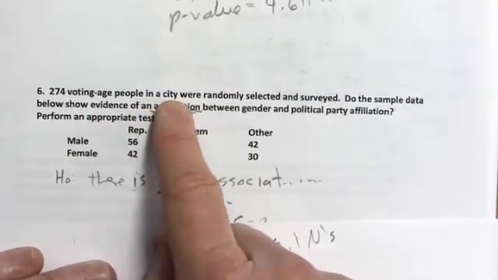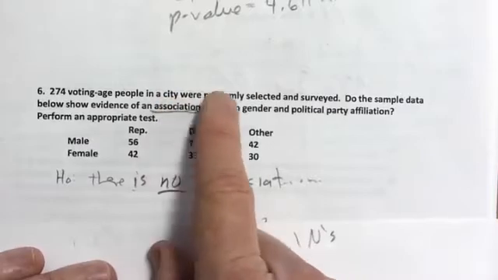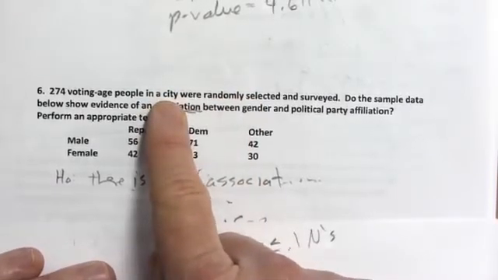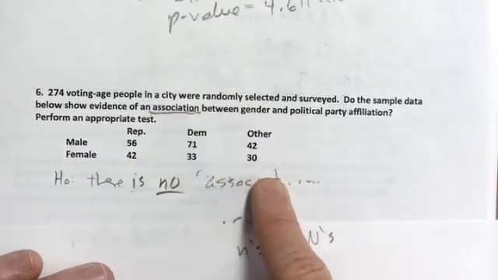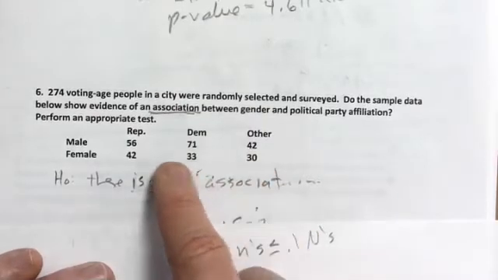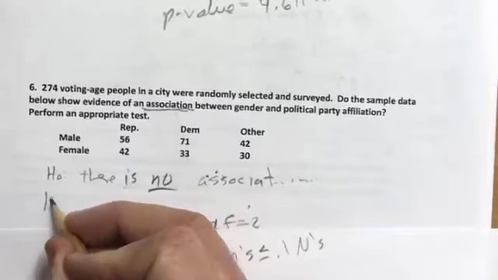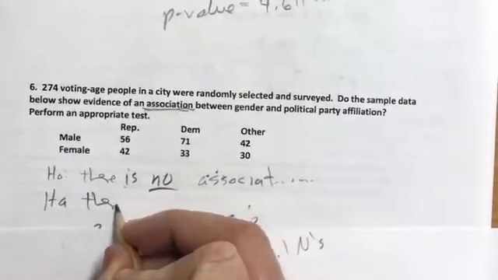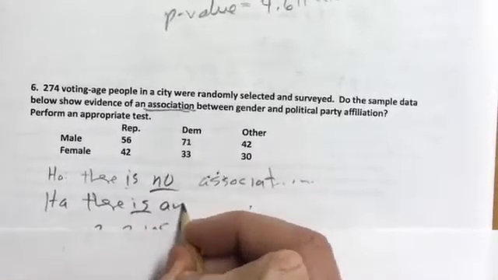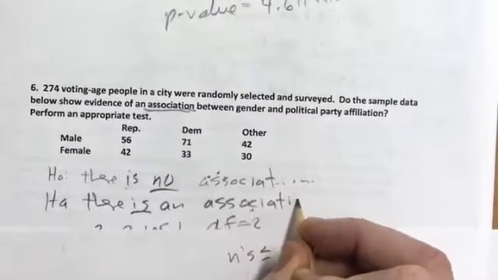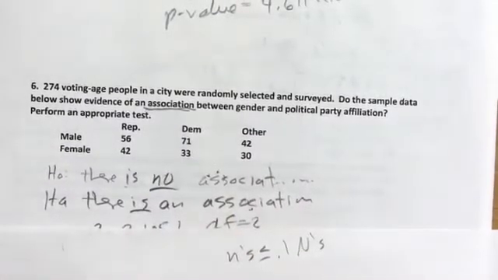Amongst the people in this city, because that's who we can infer about, because that's where these people were randomly selected. So there's no association between gender and political party affiliation for the people in the city. The alternative is there is an association between gender and political party affiliation for the people in the city.